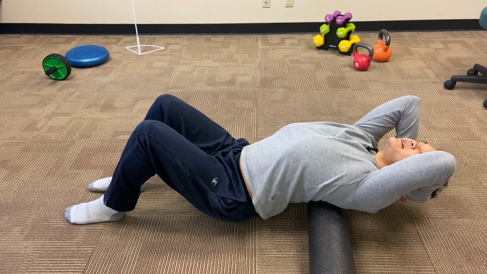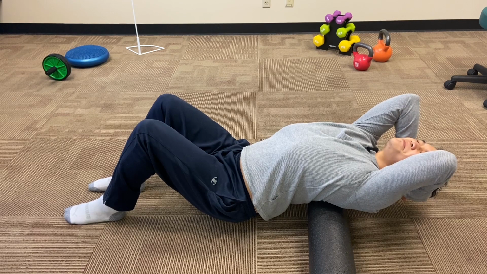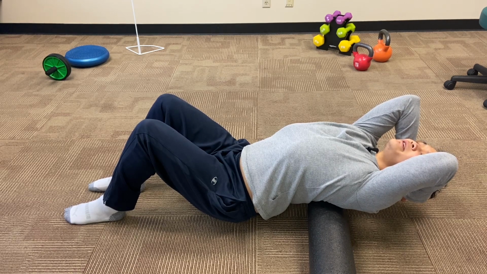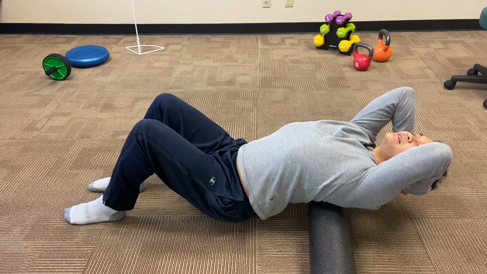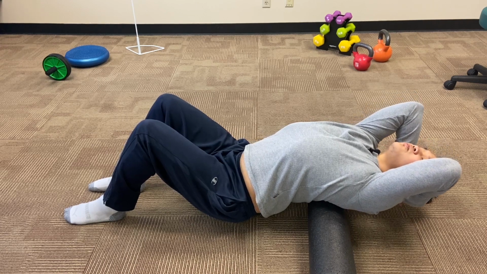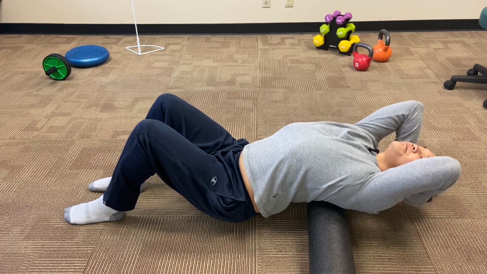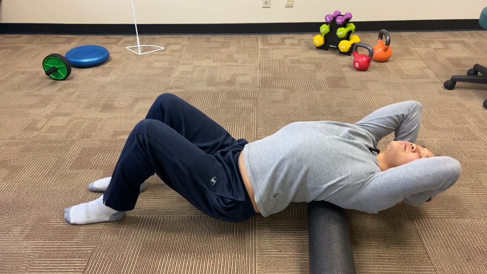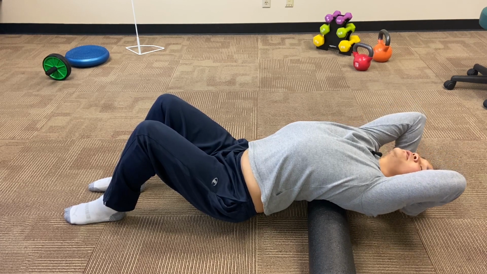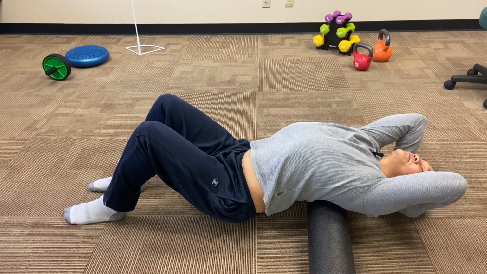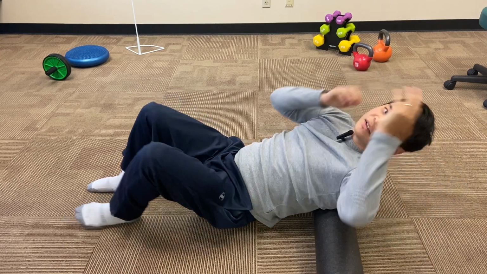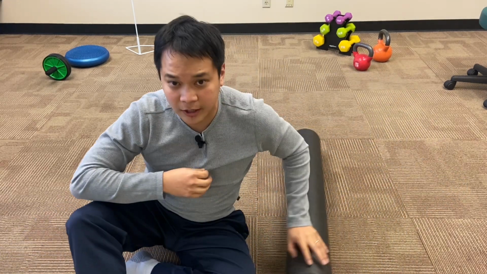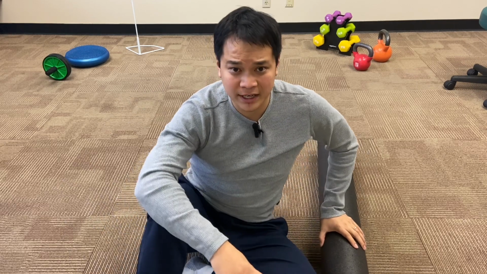Hold it here for a couple seconds, so that you give your body a chance to settle into the stretch. Another breath from here. Exhale. And one more time. Breathe in. Breathe out. Then a little further towards the ground. Okay, so that's it for the foam roller exercise.